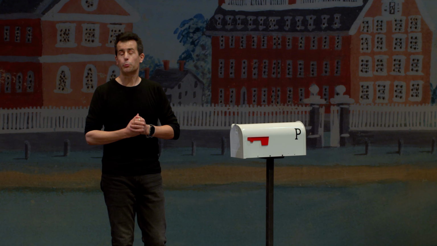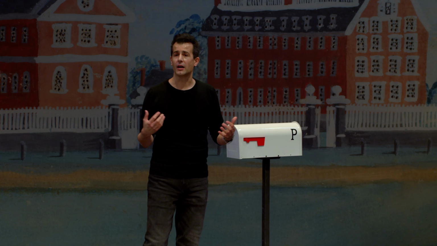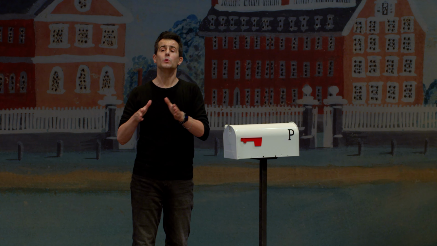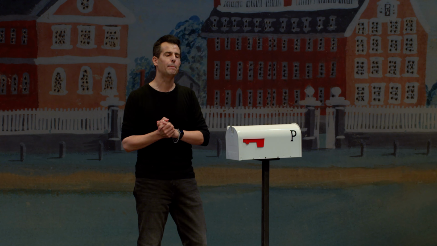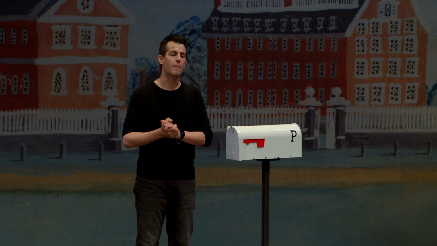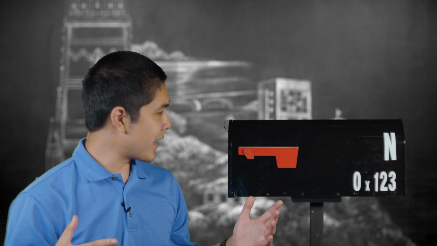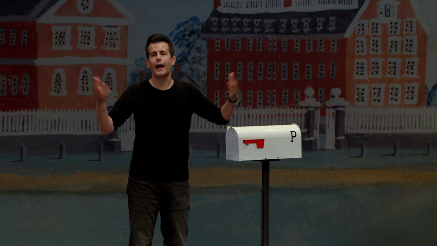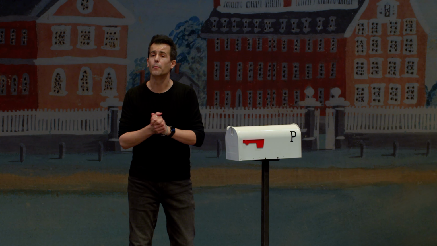So for instance, Brian, I think you have your own mailbox somewhere else. And Brian, of course, has a mailbox that itself has a unique address. So Brian, what happens to be the unique address of the mailbox on your street there? Yeah, so here's my mailbox. It's labeled N, and its address is over here. The address of my mailbox appears to be 0x123. Yeah, so my mailbox too has an address. Frankly, again, I don't really care about it, so I've not even put it on the mailbox here.